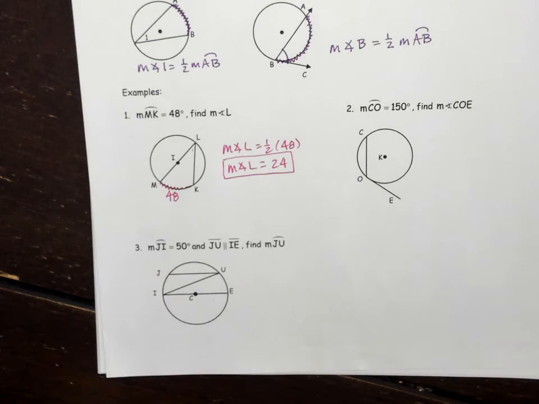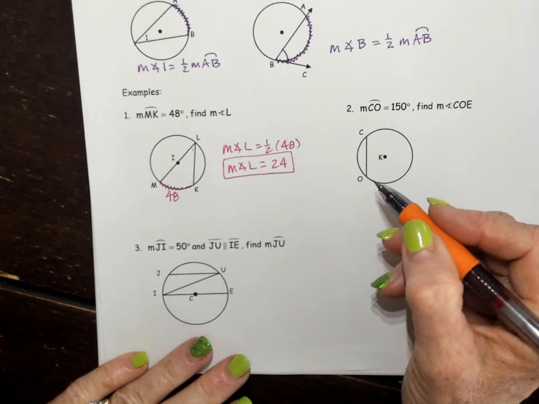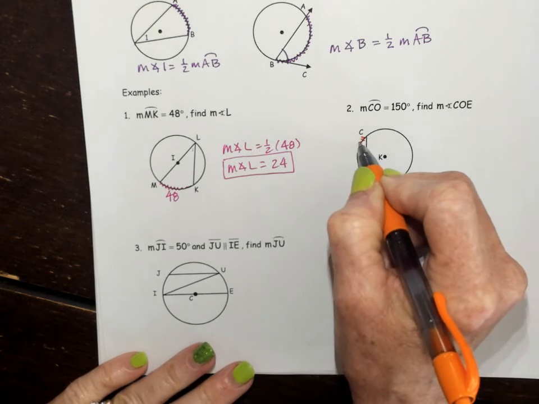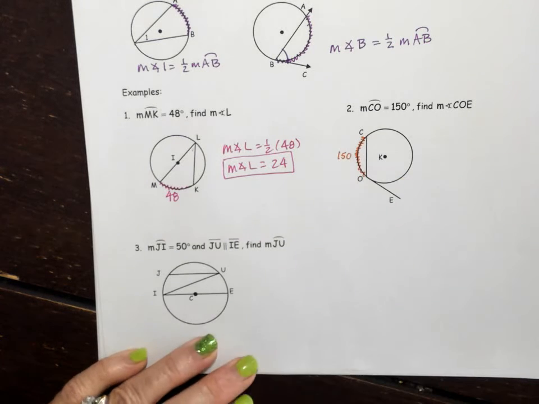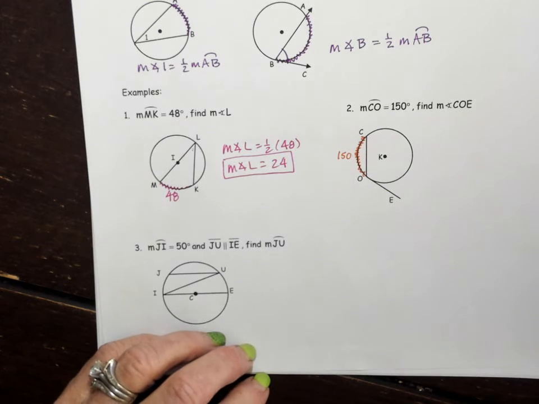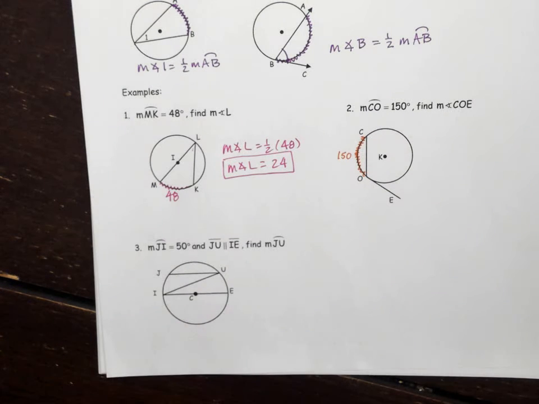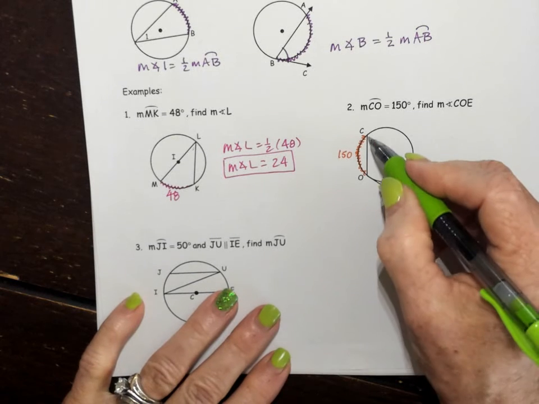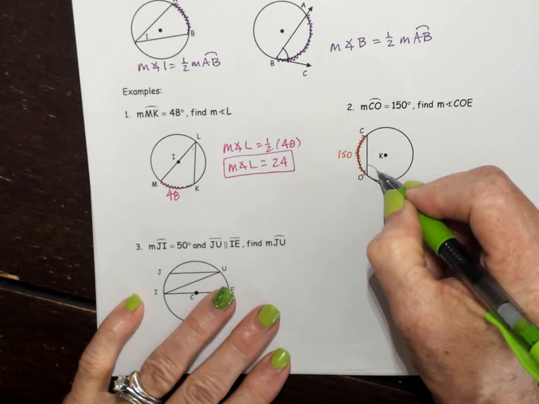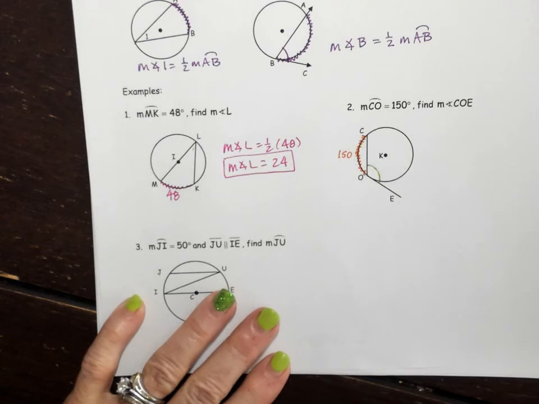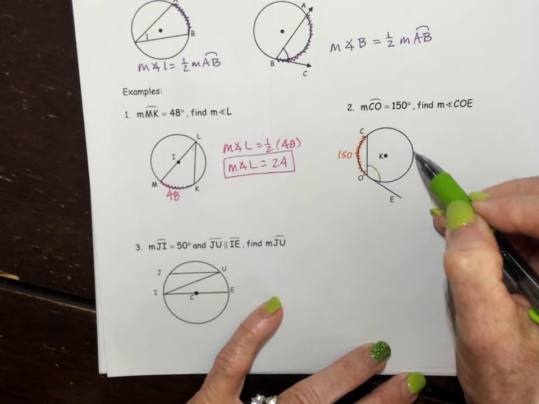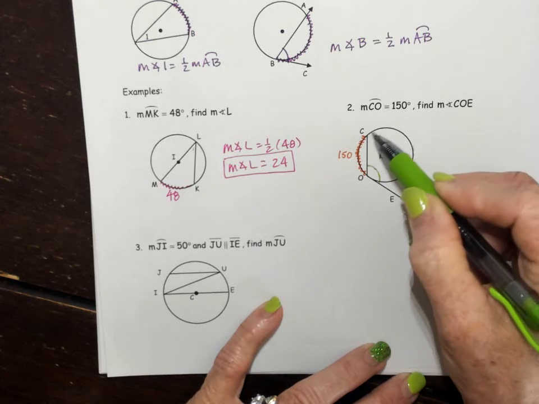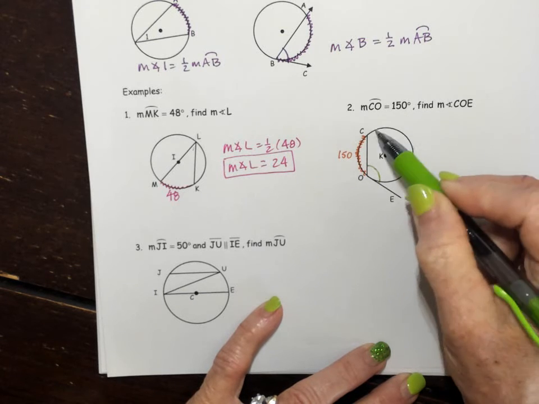When we look at this next one, the measure of arc CO is 150 degrees. So this arc out here is 150 degrees, and we want to find the measure of angle COE. Angle COE is this inscribed angle right here, that big angle. In order to find that big angle, we're going to need all of this big major arc out here.